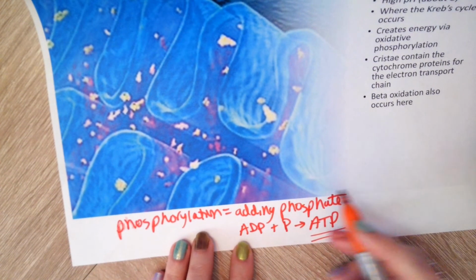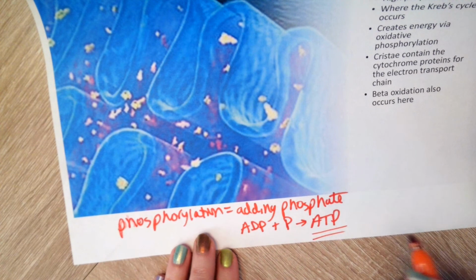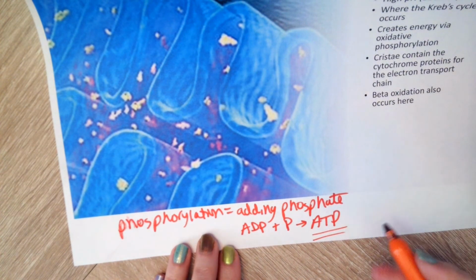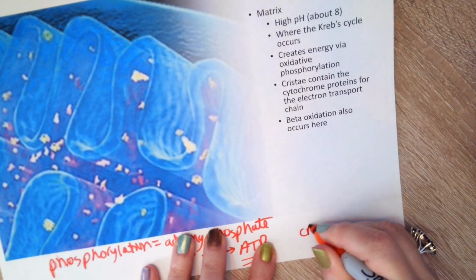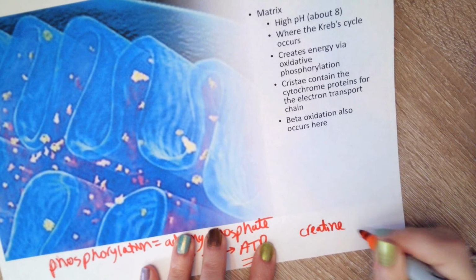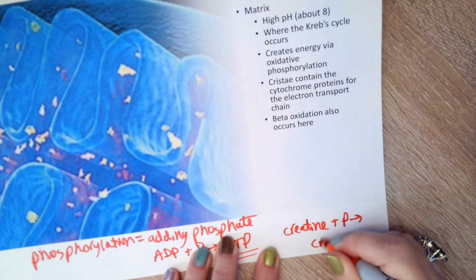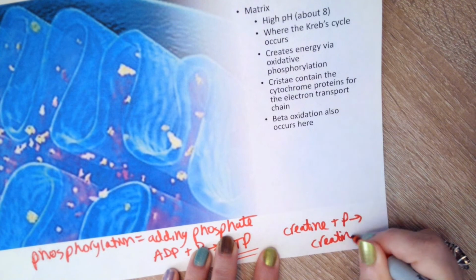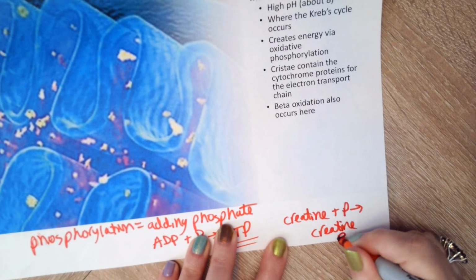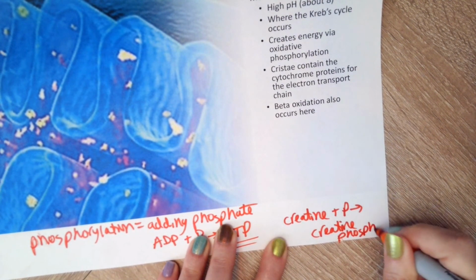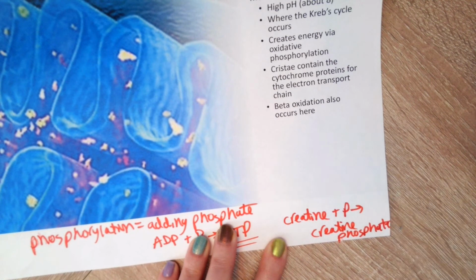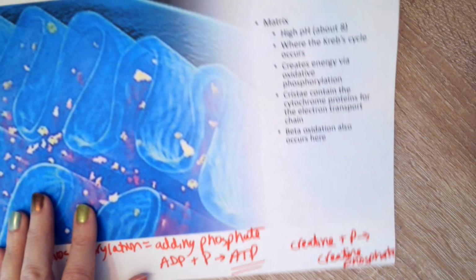Other cells will be phosphorylating other molecules, like say creatine in skeletal muscle plus phosphate gives you creatine phosphate, and that's an energetic molecule. So just adding a phosphate, you get energy.